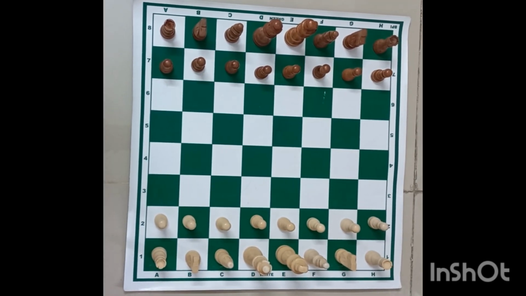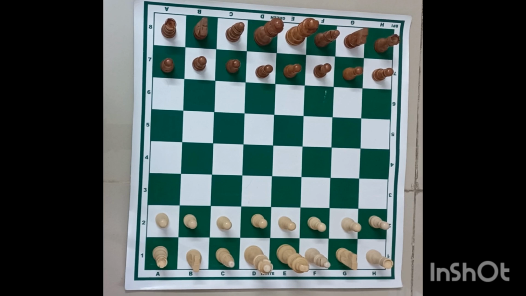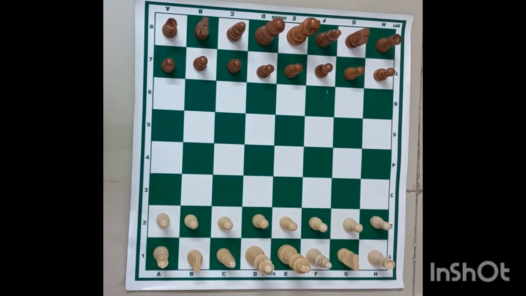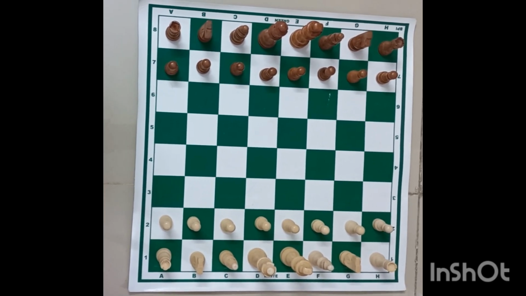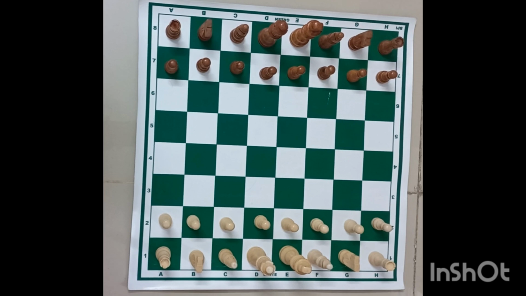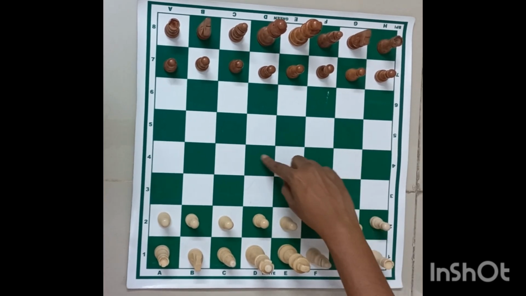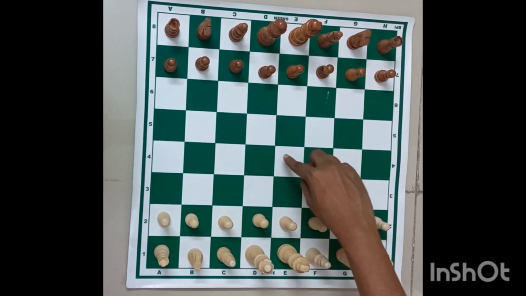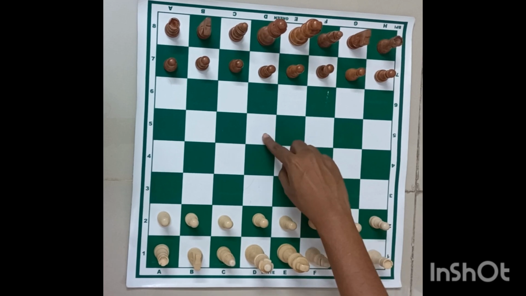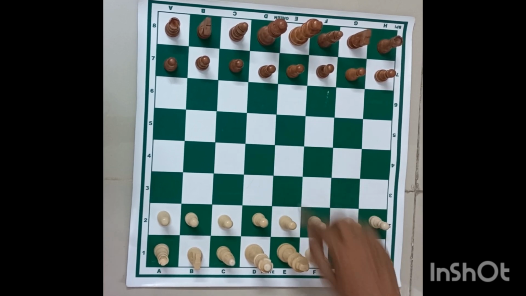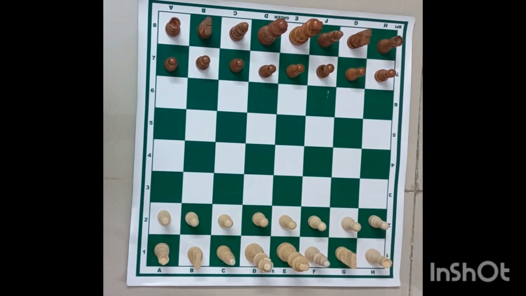Let's start with the first term, the center. So as you can see in the chessboard, there are 64 squares. The middle 4 squares are called the center. You can see the d4 square, e4 square, d5 square and e5 square. These are the central squares. It is very important in chess to control the center.